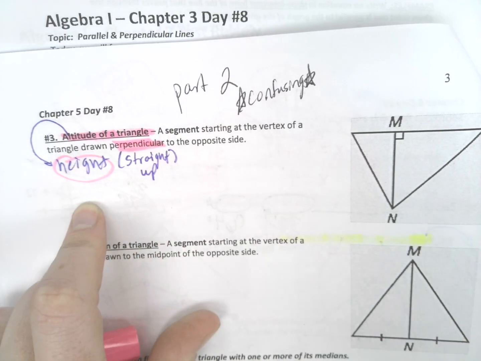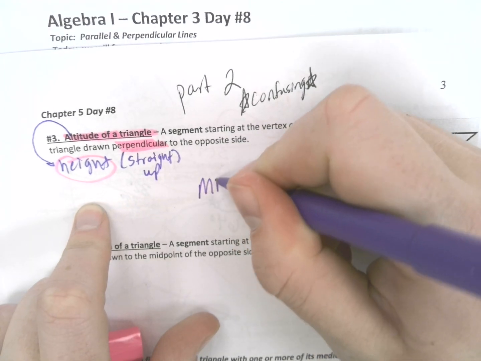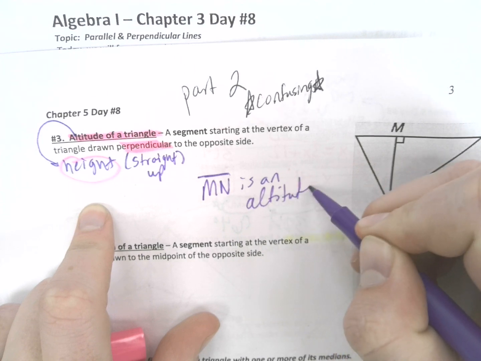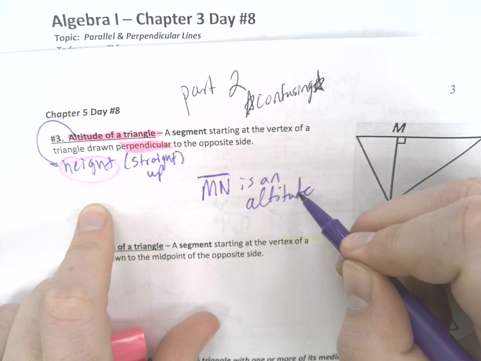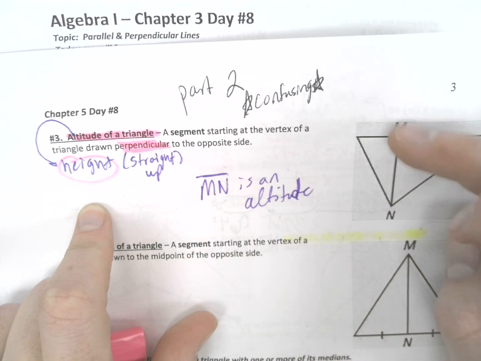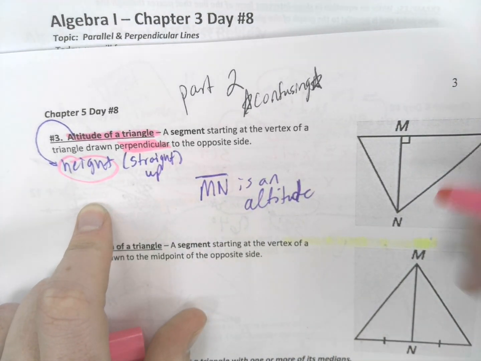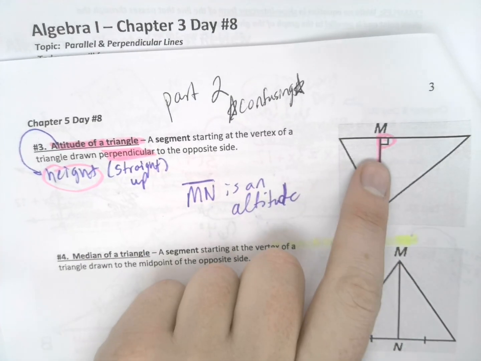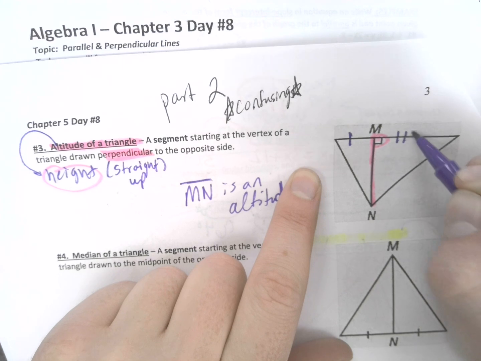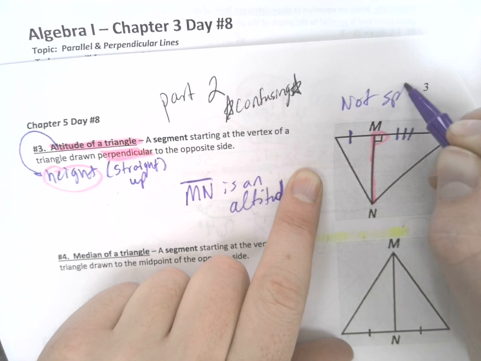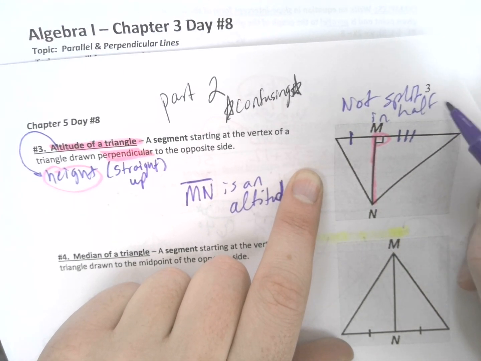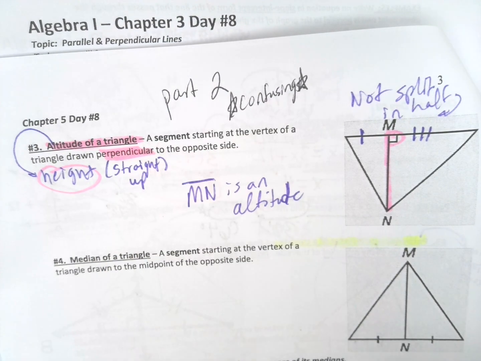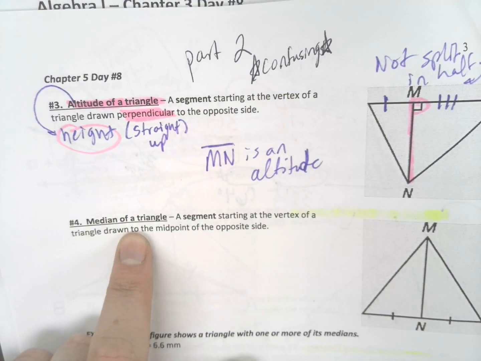Check that out. We would say on this one, line segment MN is an altitude. Sometimes I call it a tude. Altitude, wow, tude, that's a D. Call it tude for short sometimes. You can see it right here. Notice how it forms that right angle. And notice it does not cut this in half. Not split in half. So keep that in mind. With altitude, it does not have to go down the middle. That's not the case. It is the case for our next one, though.